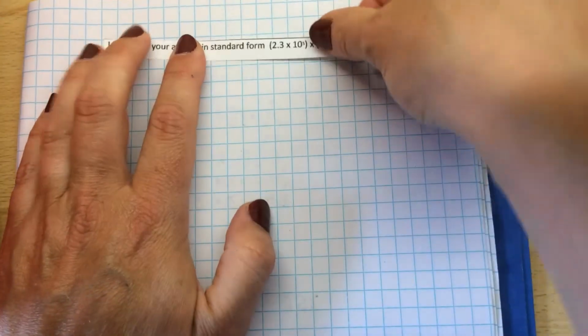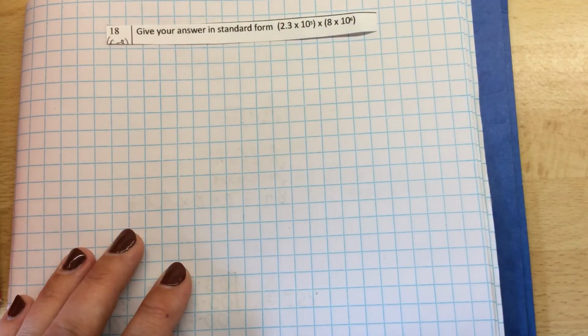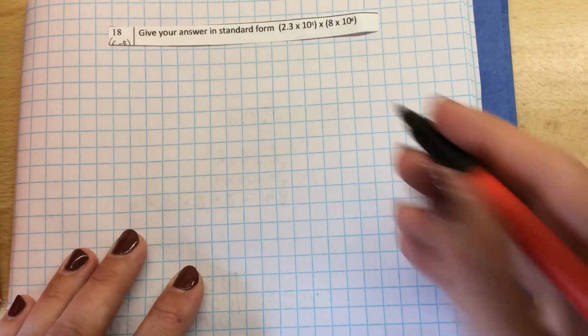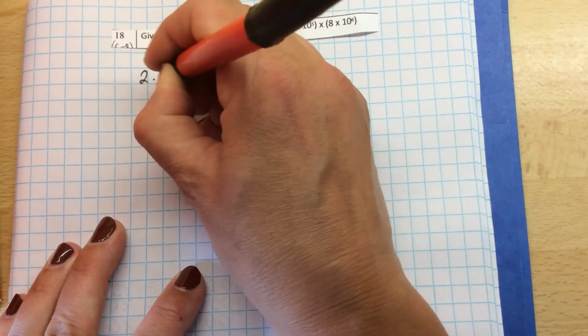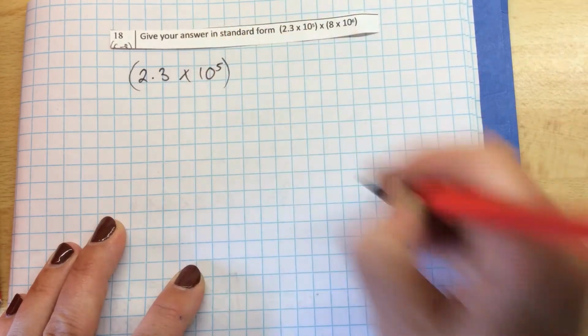Just bear with me while I get some paper. Okay, number 18. Standard form question. A lot of you did this one, but some of you were stuck on it. Fast forward this if you're not stuck. So we've got this 2.3 times 10 to the 5. This is a non-calculator question.